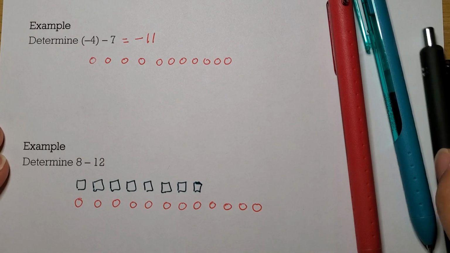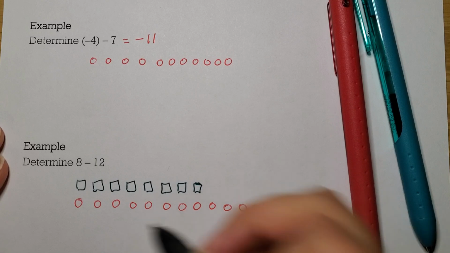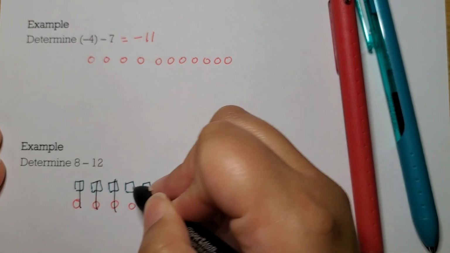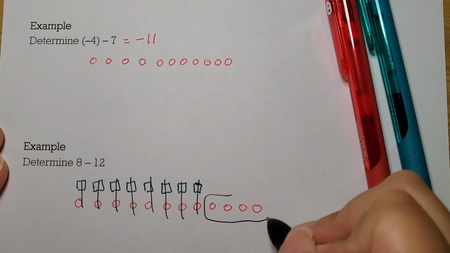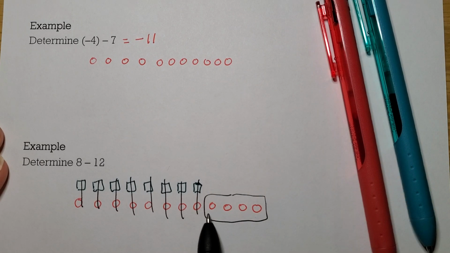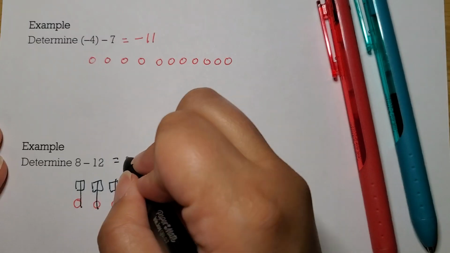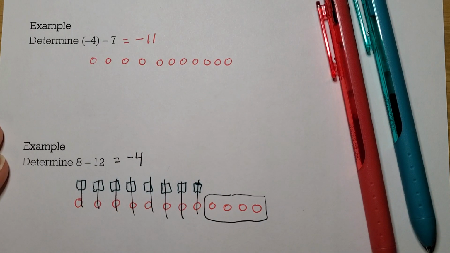All right, now the game begins, or the battle ensues. A bunch of people cancel out. And it looks like we're left with 4 red circles. So the red circles are negative. So we get -4 in the end.